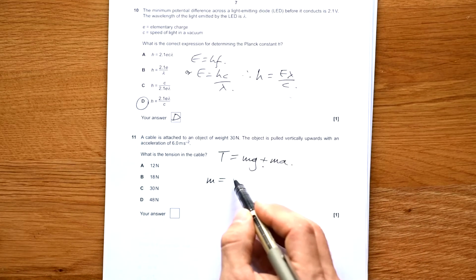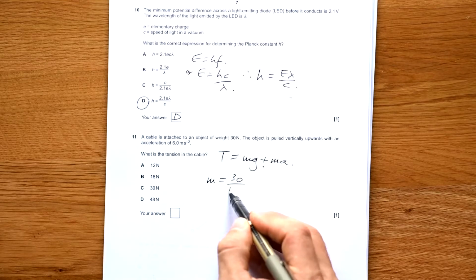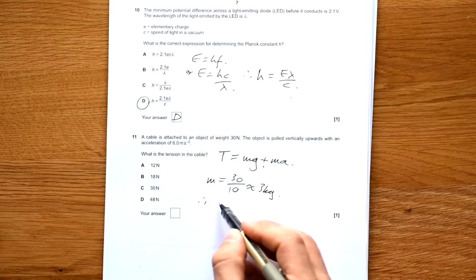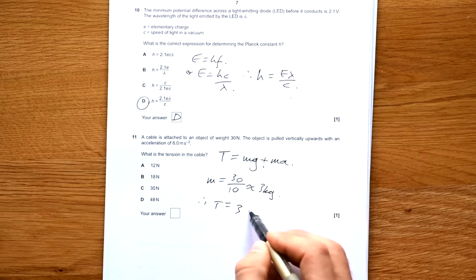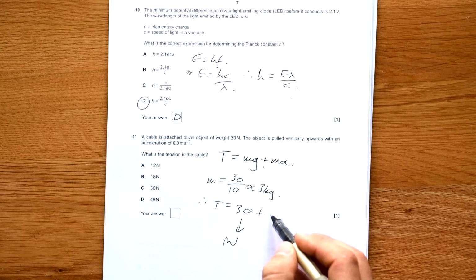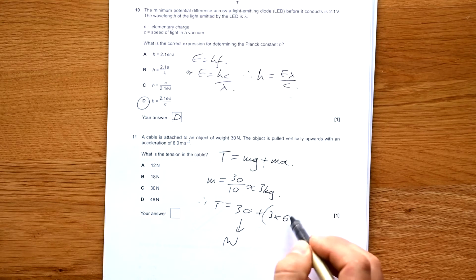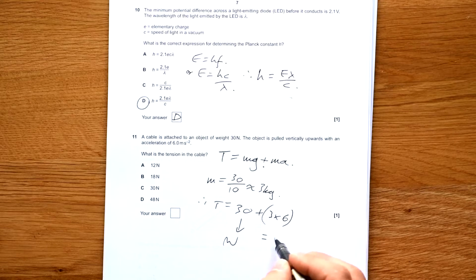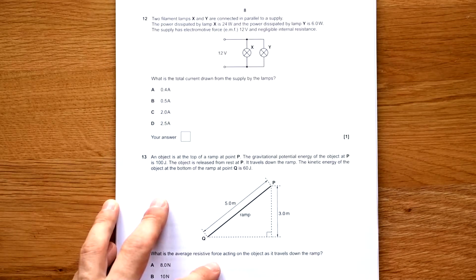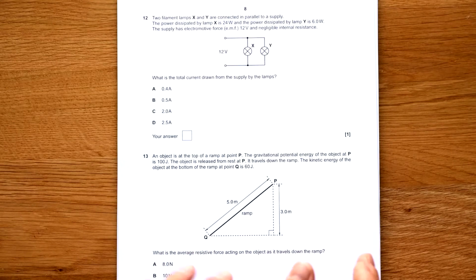We know the mass is going to be that 30 newtons divided by 10. So let's say that that's about 3 kilograms. Therefore, the tension is going to be this 30 newtons, that's the weight, plus 3 times 6. So that's 18. So that should give us about 48 newtons. It's D.